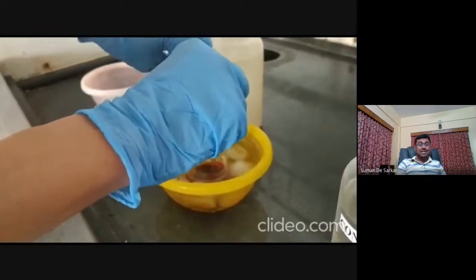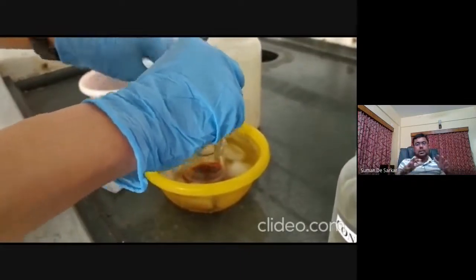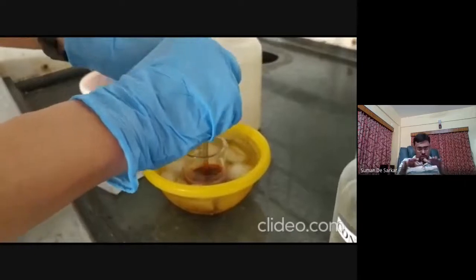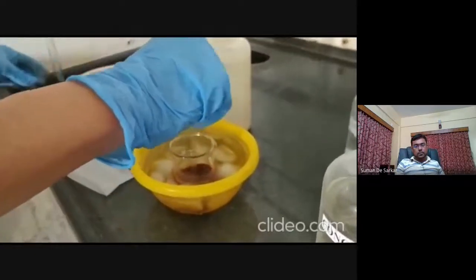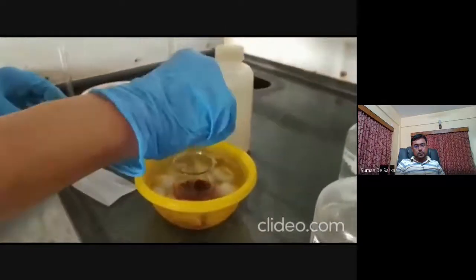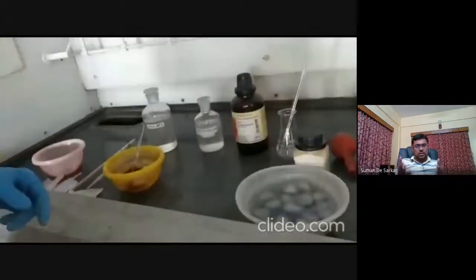And because now it's an acidic solution, right? We added HCl. The solution is acidic. That's why it's red. Reaction for 15 minutes. Yeah. The pH is acidic.